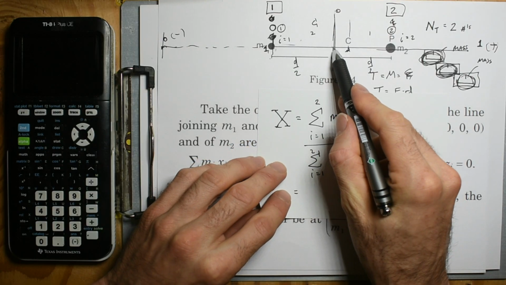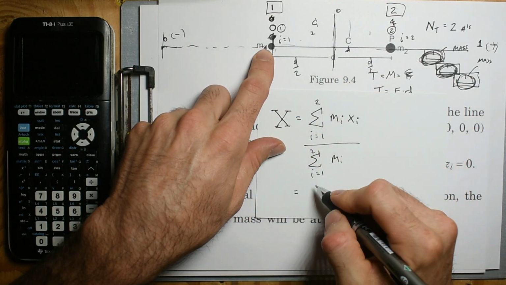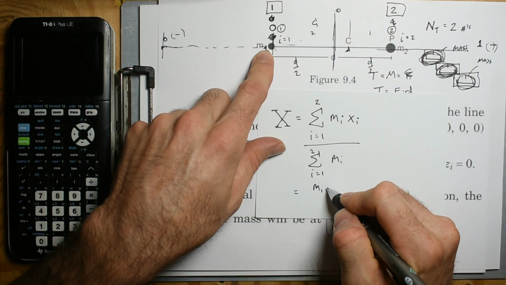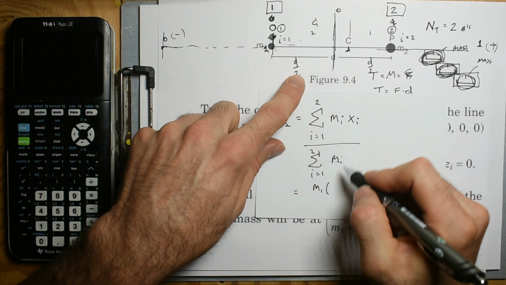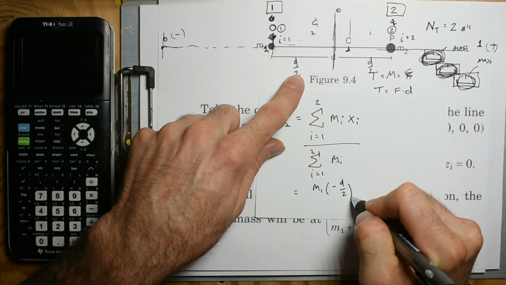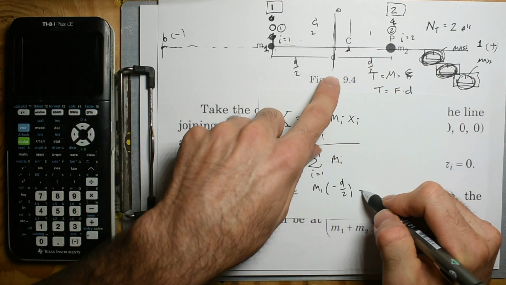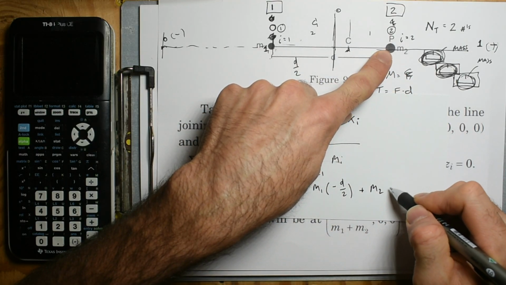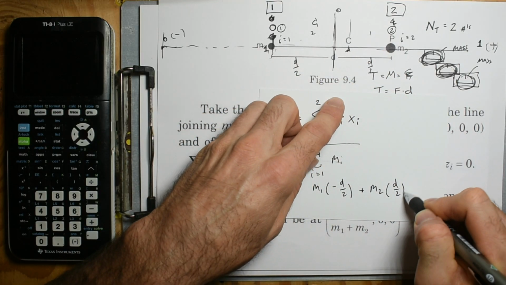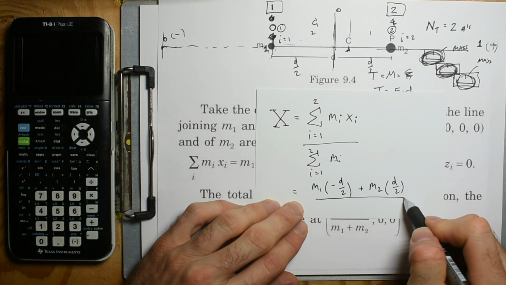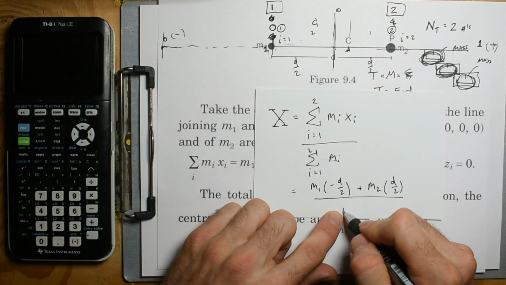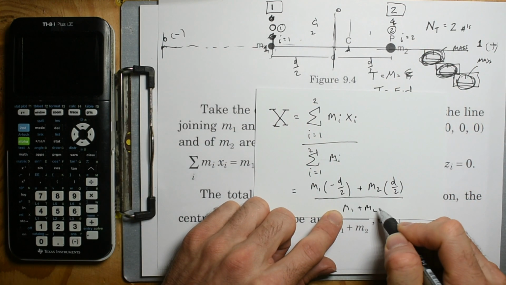And so from here, the first particle has a mass m1. Its distance is going to be negative d divided by 2, so we're going in that direction, plus the second particle is m2, its distance is d divided by 2, and then we're going to divide by the total mass. It's just going to be m1 plus m2.